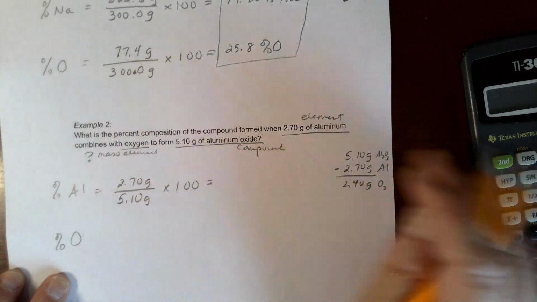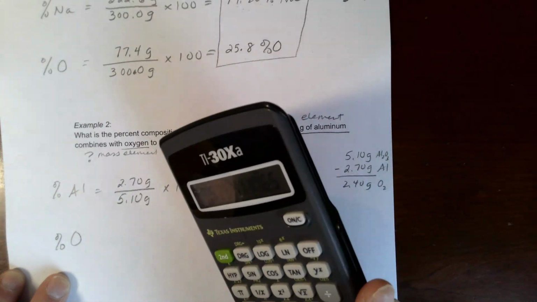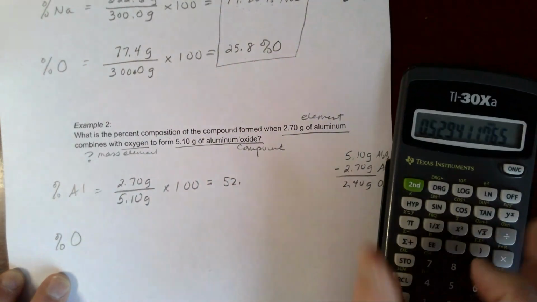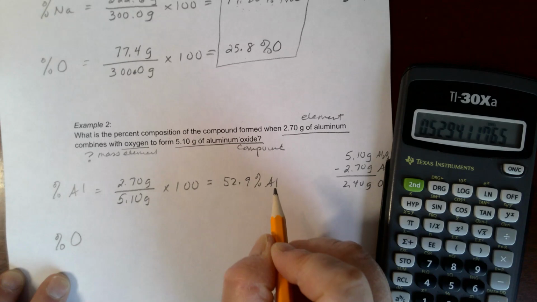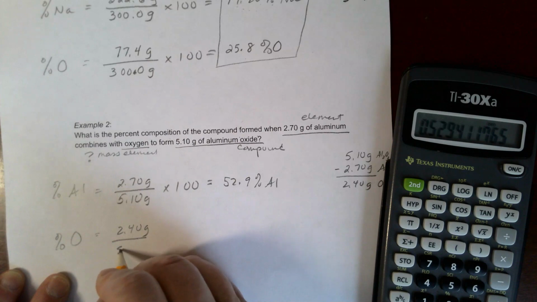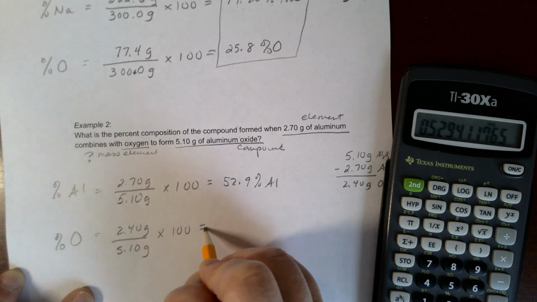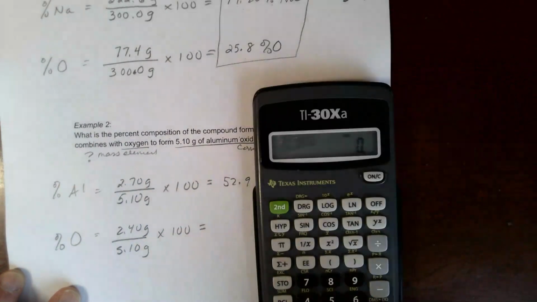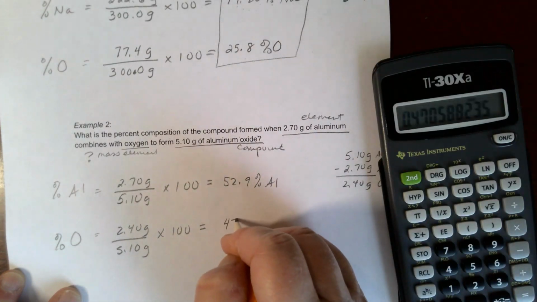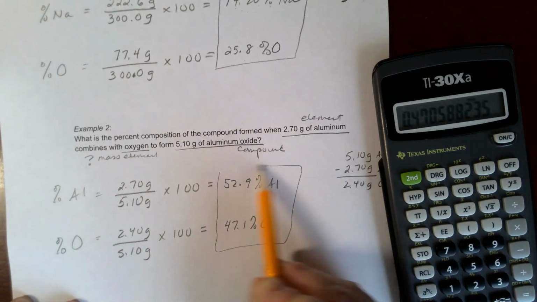Right? We are going to get 2.7 divided by 5.1. We're going to get 52.9. Yeah, 52.9% aluminum. Oxygen, we know the mass of the oxygen is 2.40 grams divided by the mass of the compound, 5.10 grams, times 100. And when we do this in our calculator, 2.4 divided by 5.1, we are going to get 47.1% oxygen. Okay, so there is our percent composition.